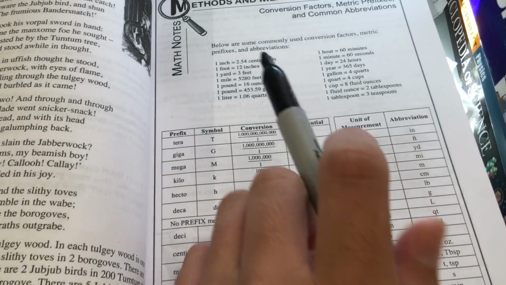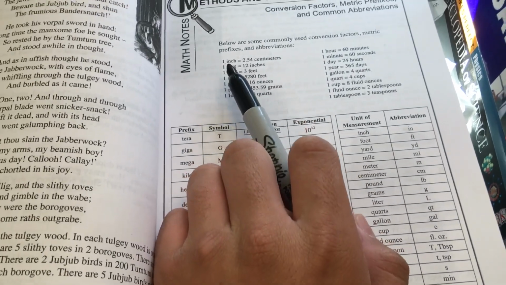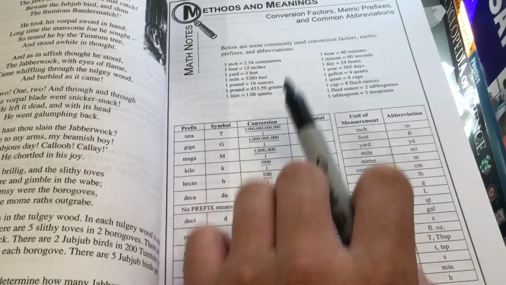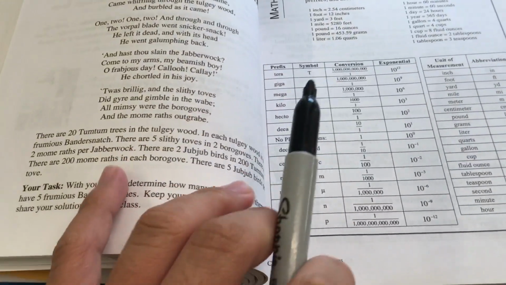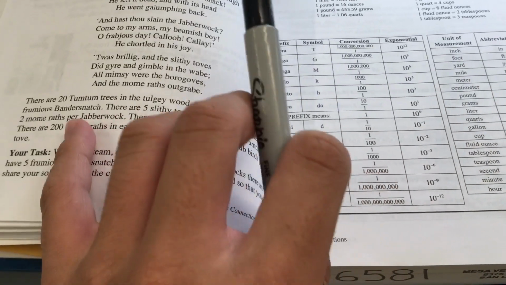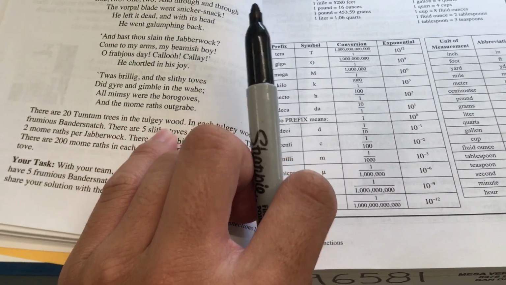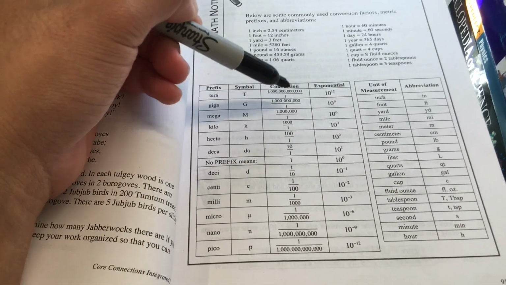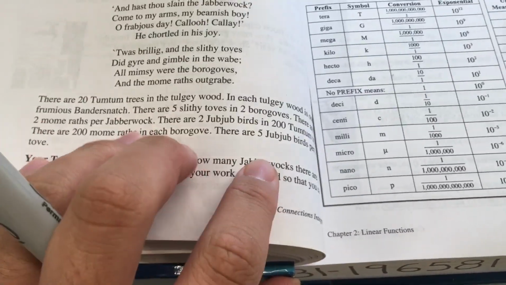So for example, we have here a conversion chart. So 1 inch is 2.54 centimeters, and so on. So each one of these can be equal to this. Or for example, like there are 20 tum-tum trees in the Tulgey Wood. So here we can have 20 tum-tum trees is equal to 1 Tulgey Wood. So we're gonna write down all our conversions.